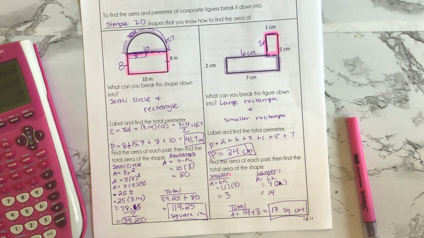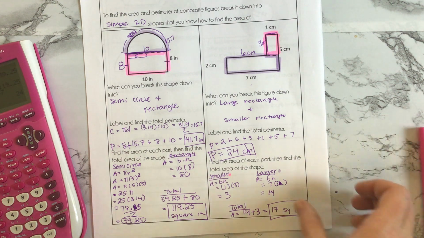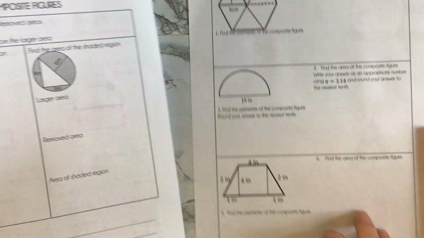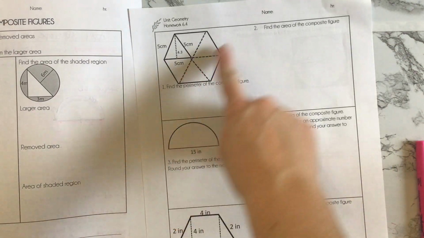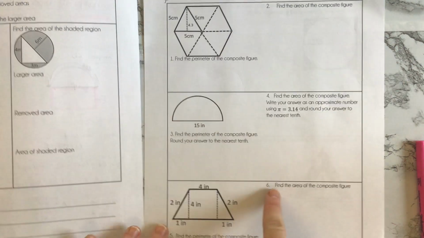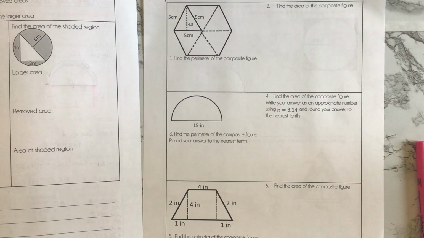All right. So I'm going to break it here. We're going to pause, okay? And I just want you to do numbers 1, 2, 3, 4, 5, and 6 of the practice.